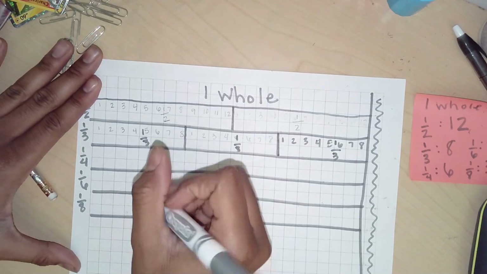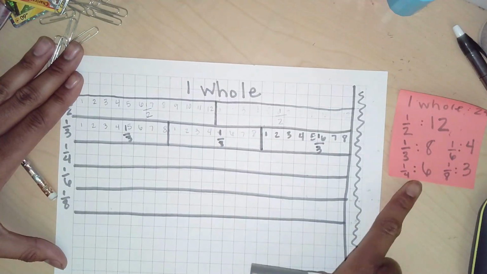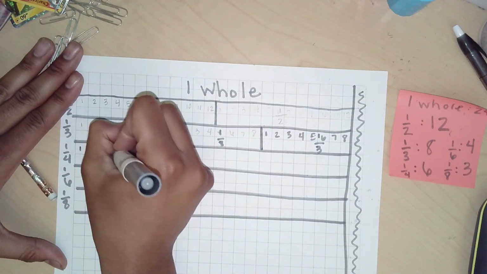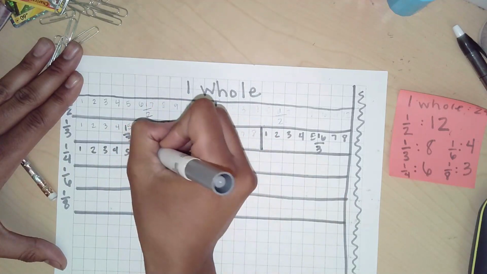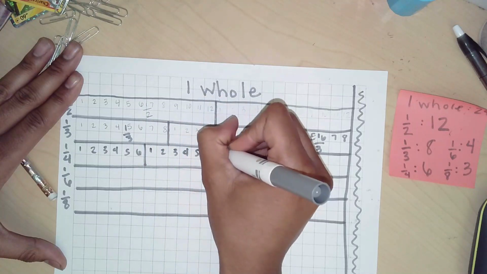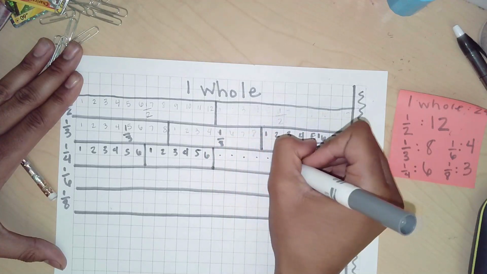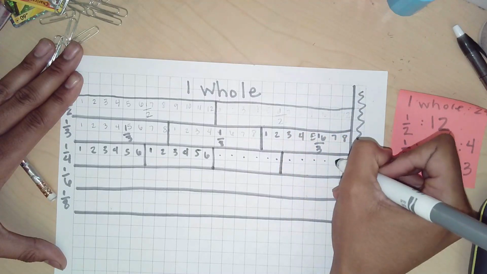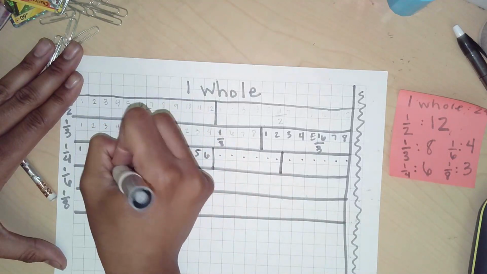So now we've got our fourths. Looking at our paper, there are 6 squares in each one for fourths. So 1, 2, 3, 4, 5, 6 line. 1, 2, 3, 4, 5, 6 line. 1, 2, 3, 4, 5, 6 line. 1, 2, 3, 4, 5, 6. Perfect. We got our fourths done.